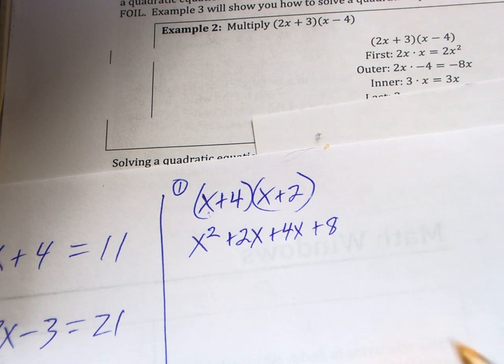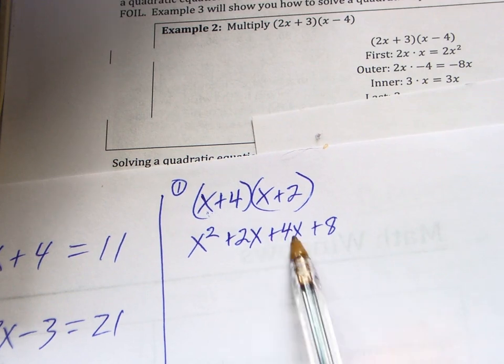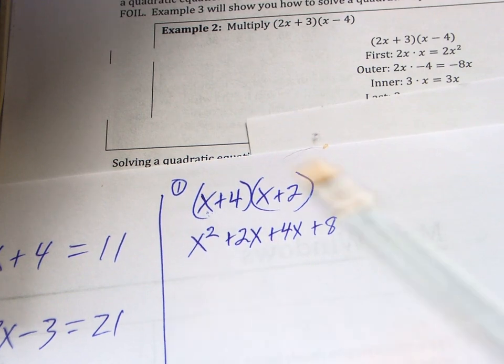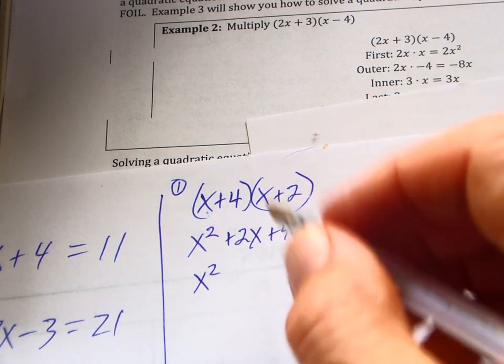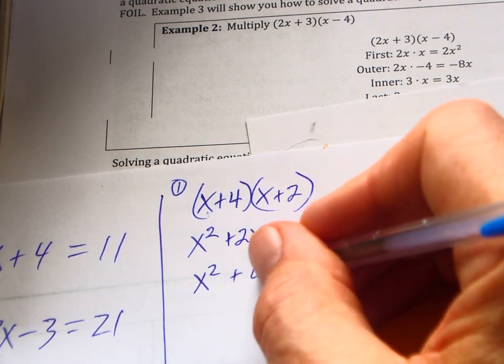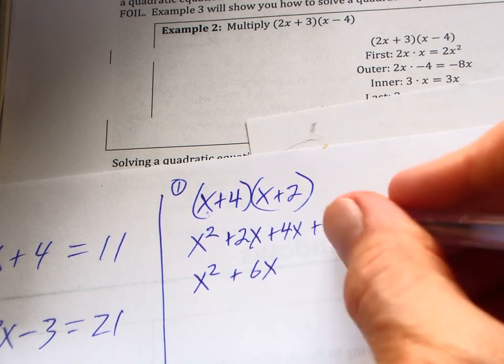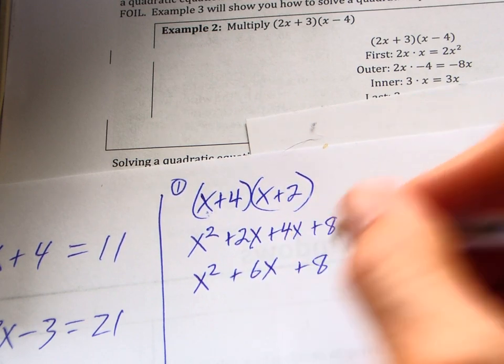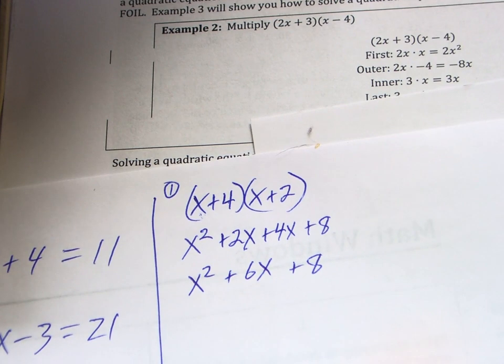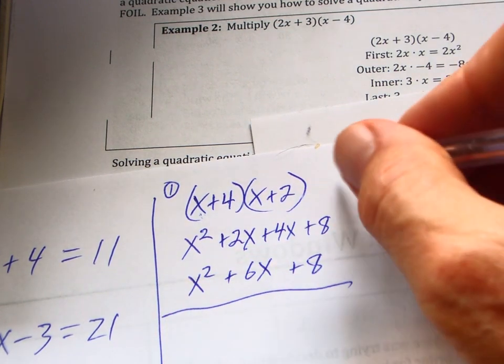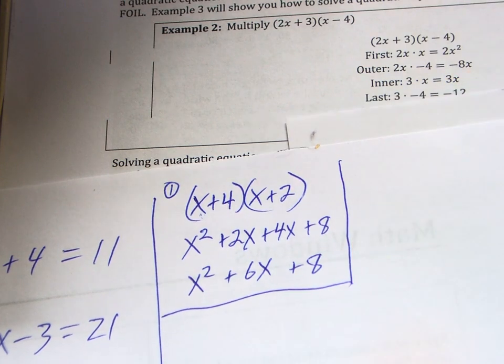Now I'm not done. I can combine these two terms because they're both x terms. I can't combine that. That's x squared. So that one's going to stay. The 2x and the 4x, they're added together. It's just simply 6x. And then we have plus 8. That's number 1. Got it? So now try number 2 while I'm writing it. Of course, you can pause me.